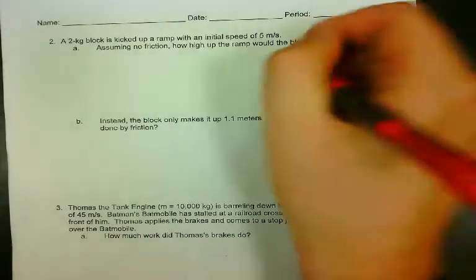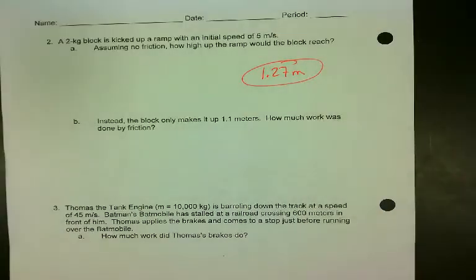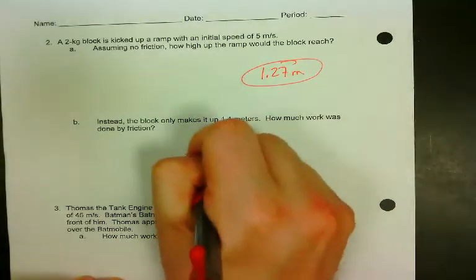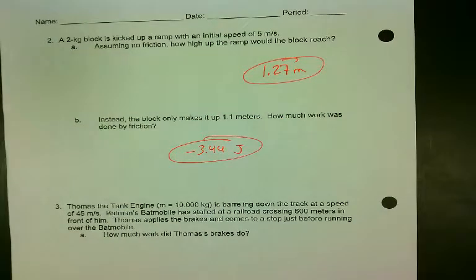So I'm getting that this would make it 1.27 meters up. And then how much work is done by friction there? I'm getting negative 3.44 joules. So hopefully you got that.